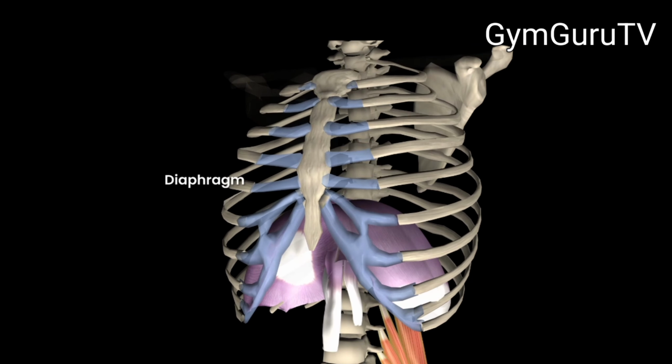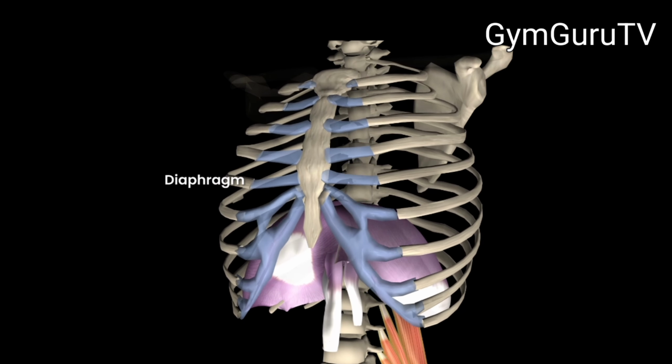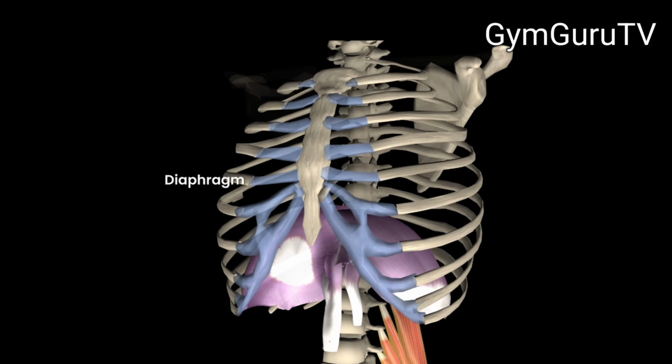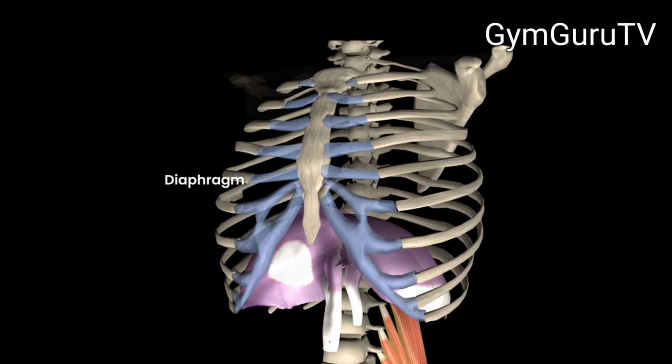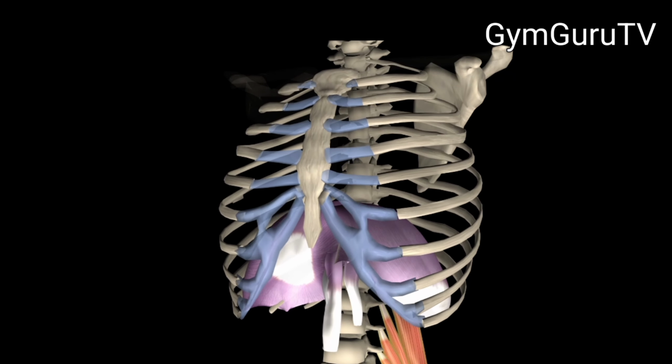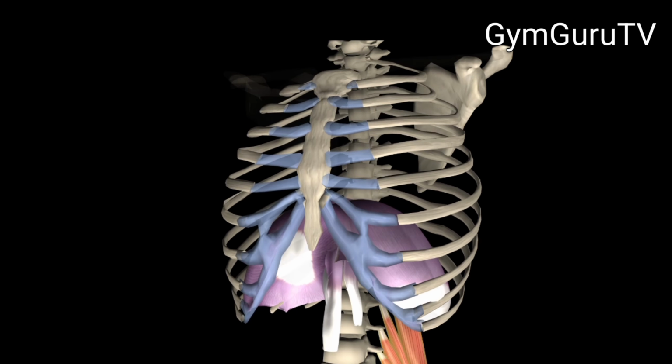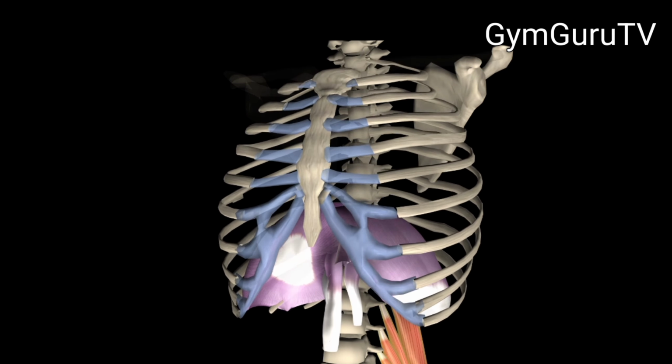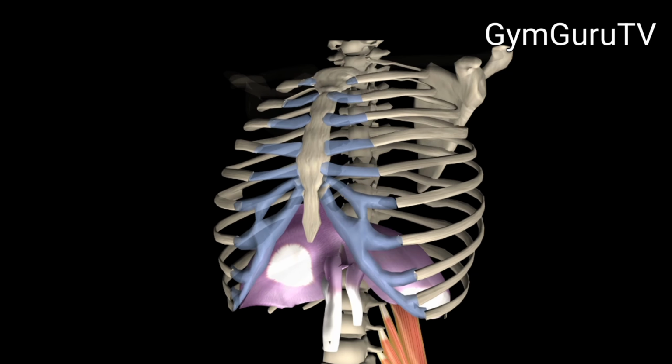Diaphragm muscle. The diaphragm is the most important muscle of inspiration, performing 60 to 80% of the work of the ventilatory process. With the lower ribs stabilized, the contraction of the diaphragm causes a lowering and flattening of its dome. This action is the primary method by which the diaphragm increases intrathoracic volume.